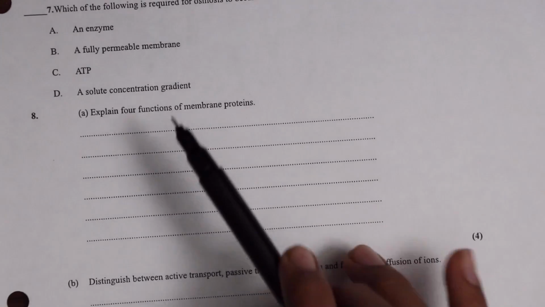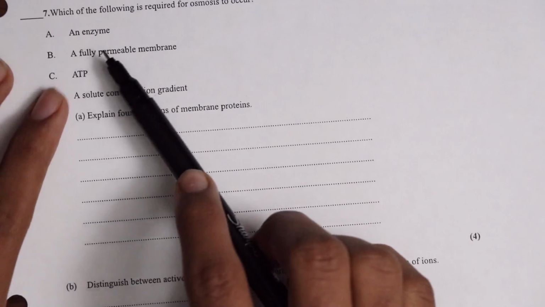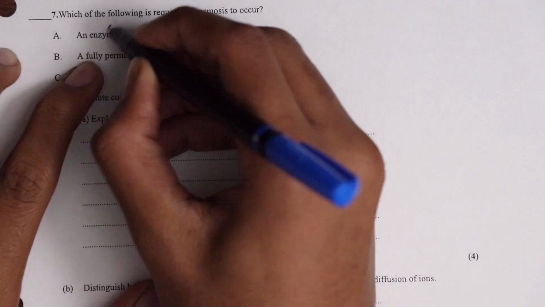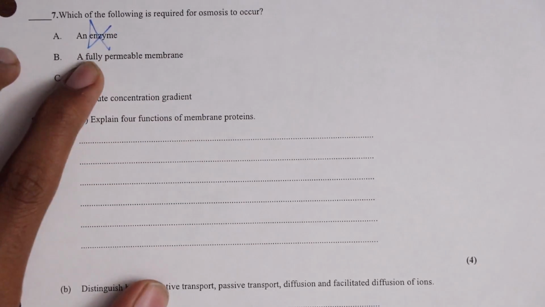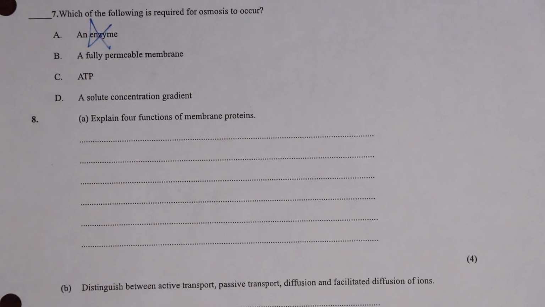Alright, let's go through this. So, osmosis to occur, does it need an enzyme? No. One of these questions in the IB exam, I know this from a lot of seniors, you're going to need to use the tool of eliminating the answers that aren't correct. A lot of times you won't know what the correct answer is, but a lot of times you will know what the correct answers are not. So right now we know that it's not going to be an enzyme.